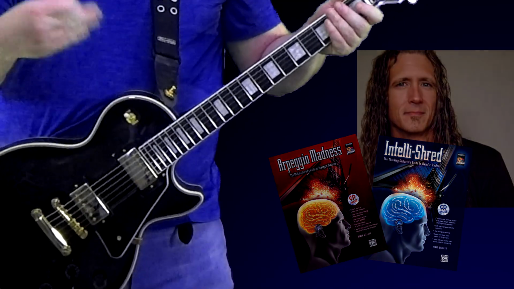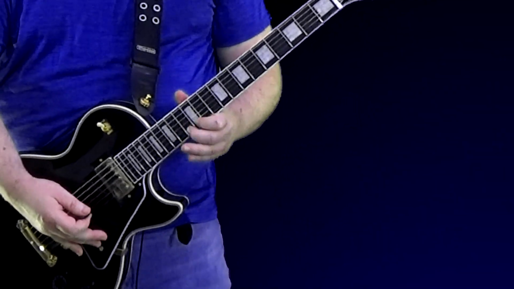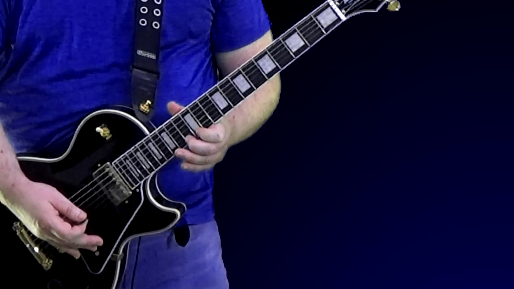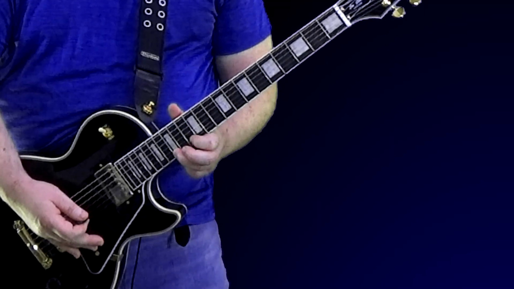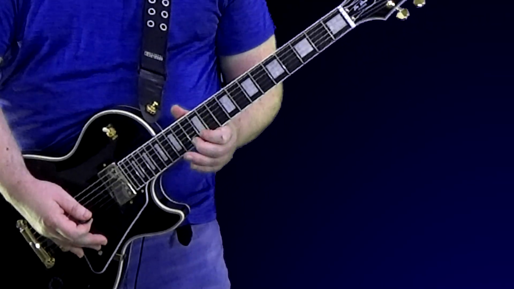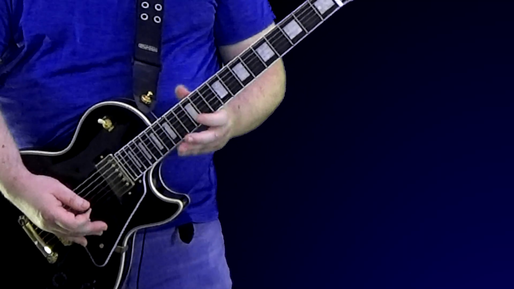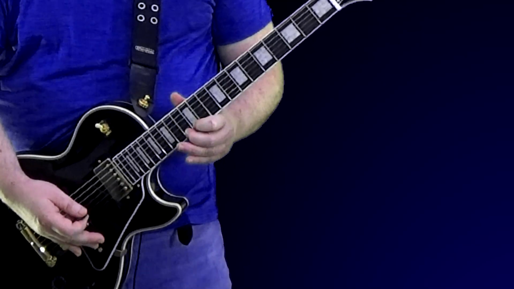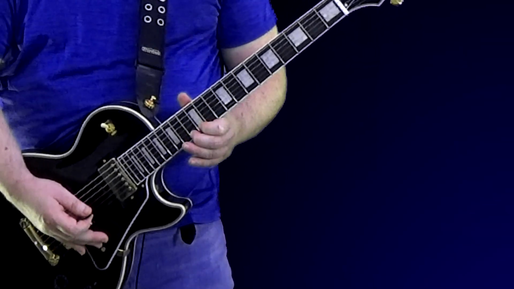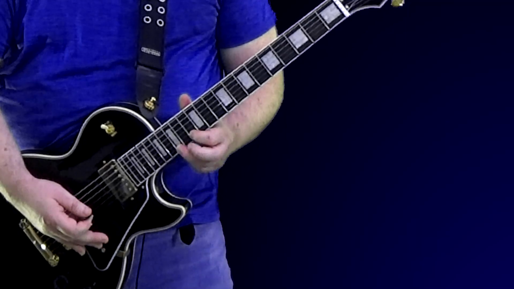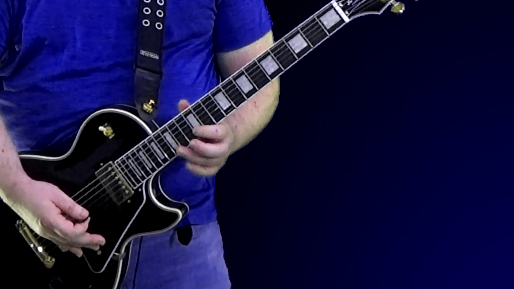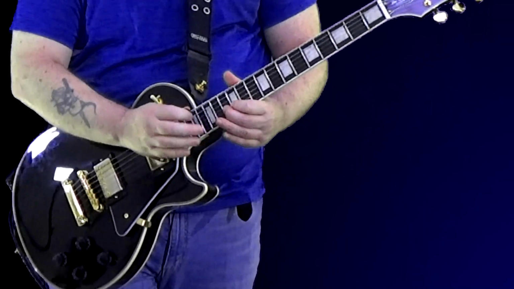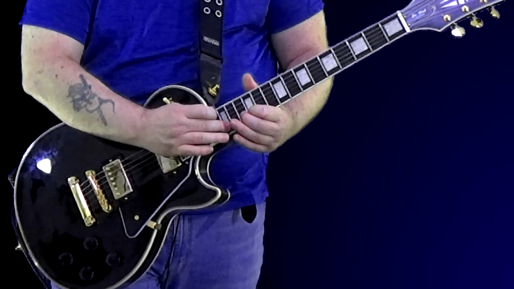These are called hammer-ons from nowhere. So all I'm doing is, on the second string, 12, 13, on the first string, 12, 13, and then on the first string, 12, 13 again, and then on the first string, 13, 15. And then it allows me to tap. So with this hand, I'm tapping on the 15th fret of the second string.